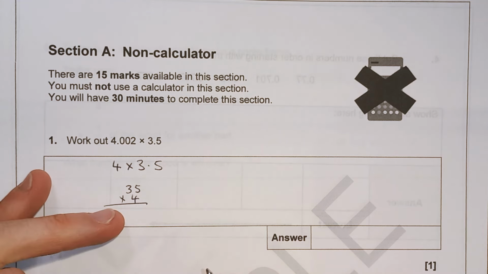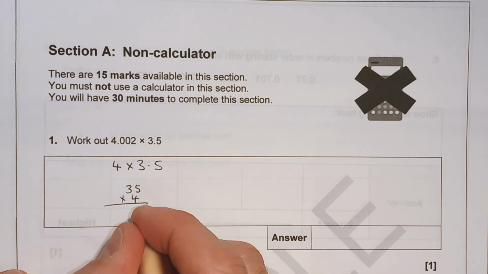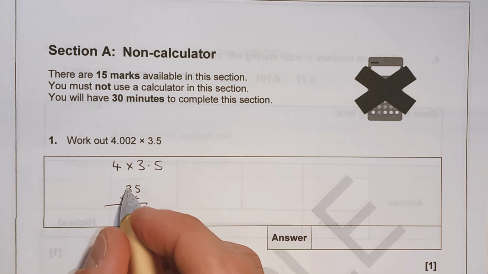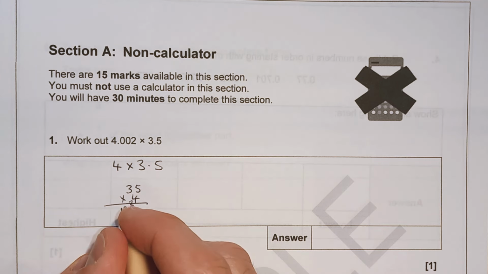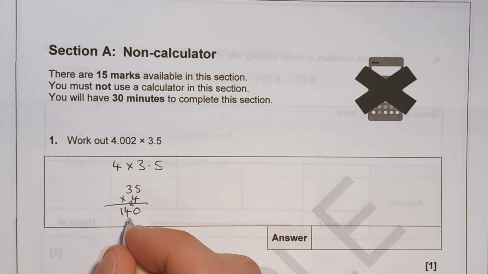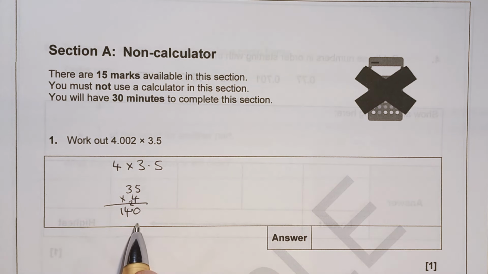So 5, 10, 15, 20. 0 carry the 2. And then 3 times 4. So 4, 8, 12. Plus the 2 is 14. And we had one decimal place, so we'll put the decimal point in there for 14.0.